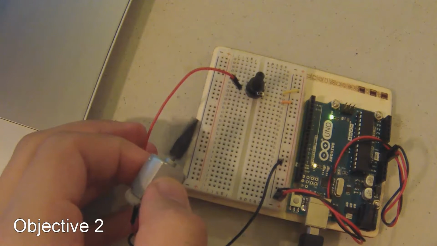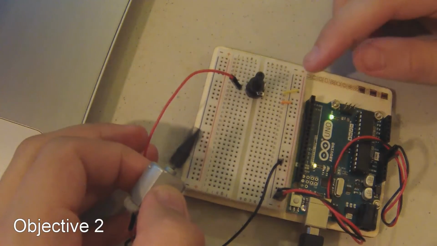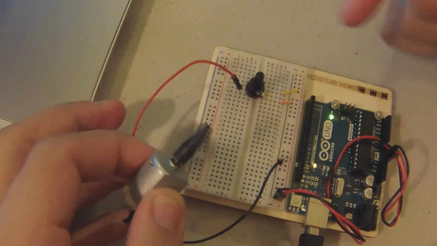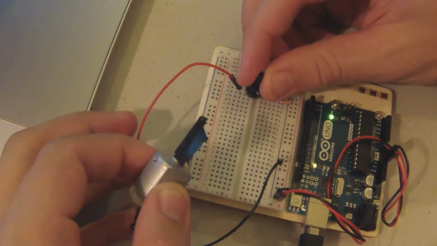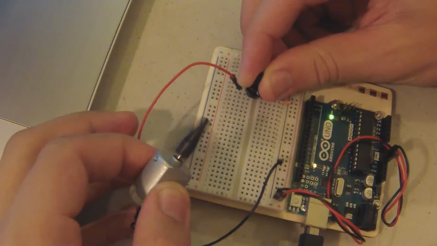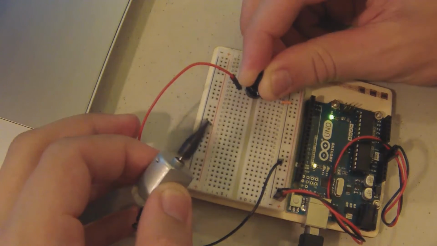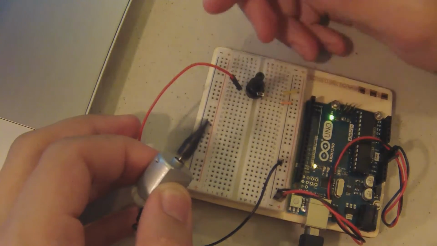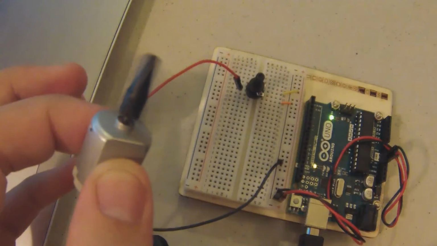Objective 2 requires no coding at all, simply having the power go in and through a potentiometer and the output of the potentiometer control the speed of a motor so that you can turn the motor off or you can turn it up very fast. It is a very touchy potentiometer, so the smallest adjustments will cause a change in the speed, but you can go slow or you can increase the speed to be very, very fast.